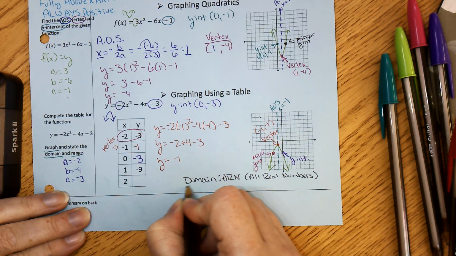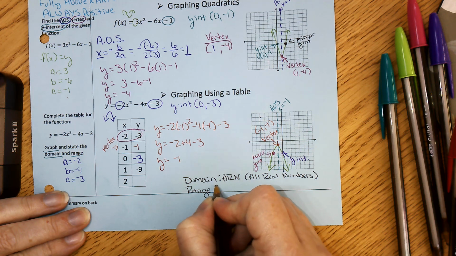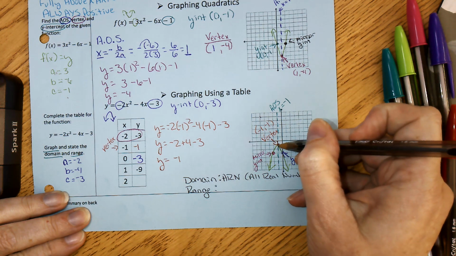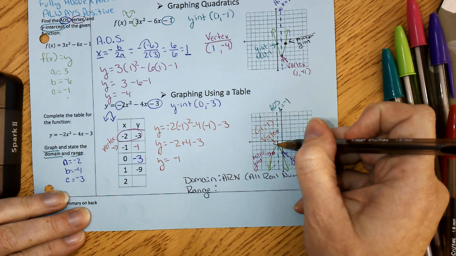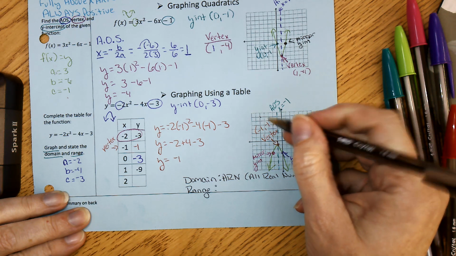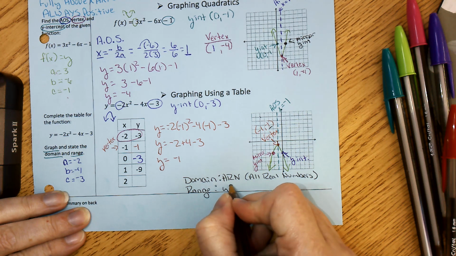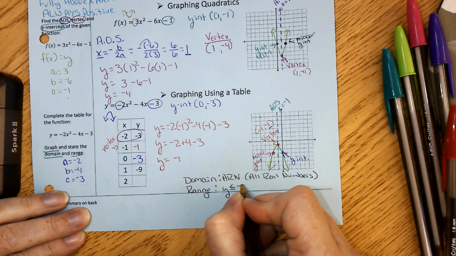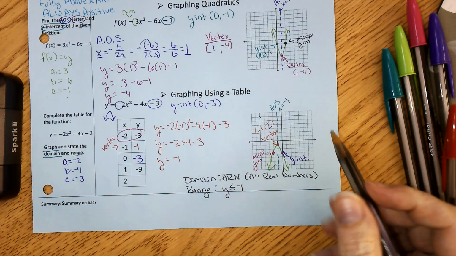And your range, or your y's, well, that has a constraint. We're going down, so we're going to be equal to or less than negative 1. So y is less than or equal to negative 1.